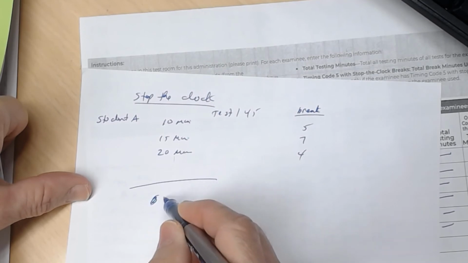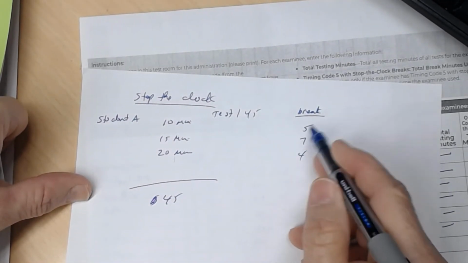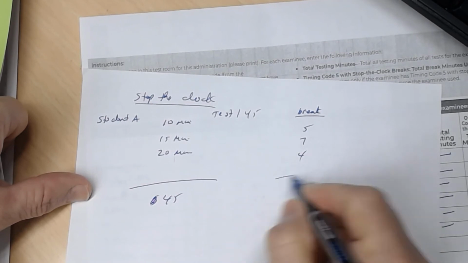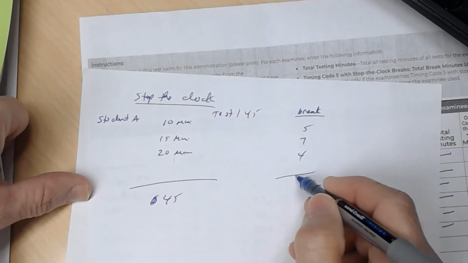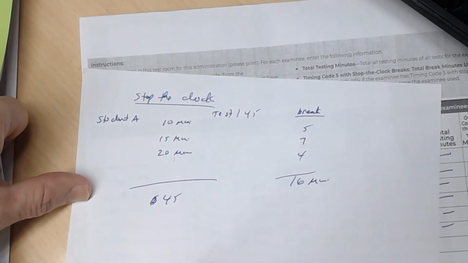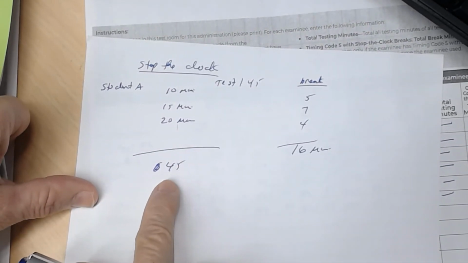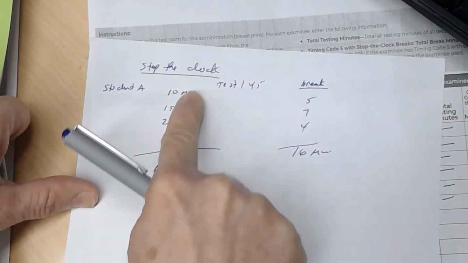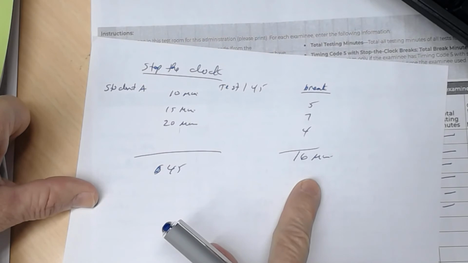So let's say the student took the whole time, 45 minutes. Okay, and let's say it was only those 3 breaks right here. So then you would add up these minutes. So 9 plus 7 is 16 minutes. So there are 16 minutes for stop the clock break. Remember, test 1 is 45 minutes for stop the clock. So that's the number of minutes the student worked on the test. This is the number of minutes the student took a break.